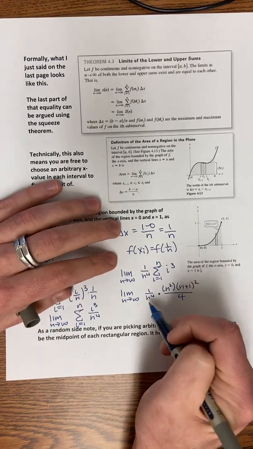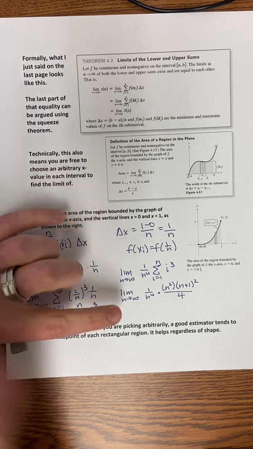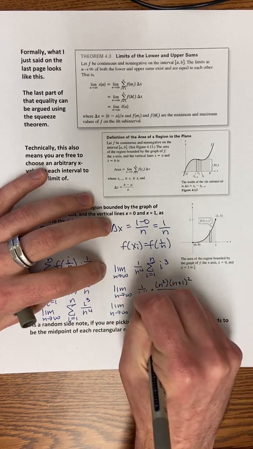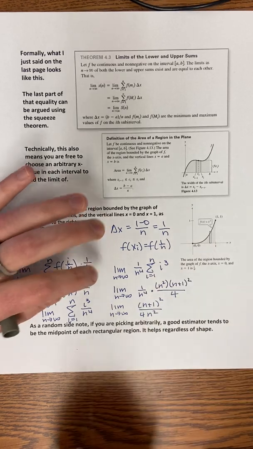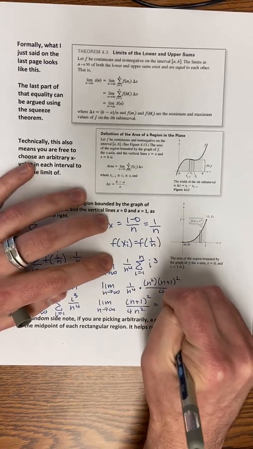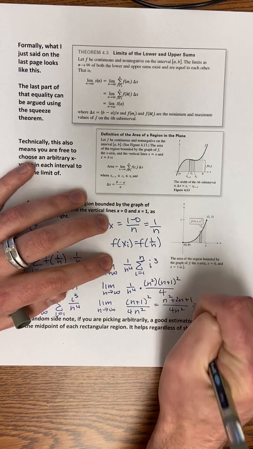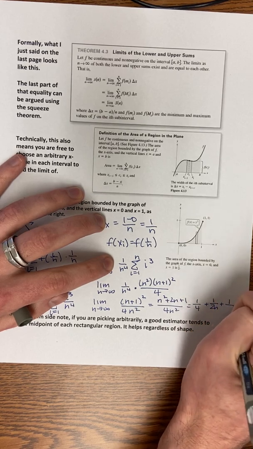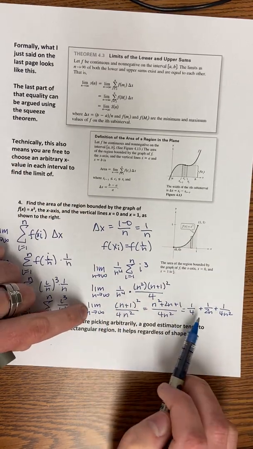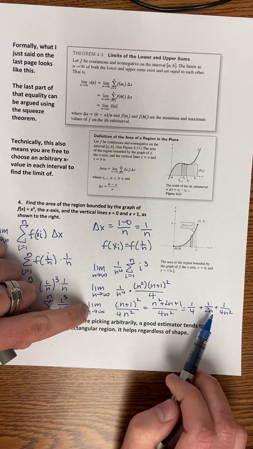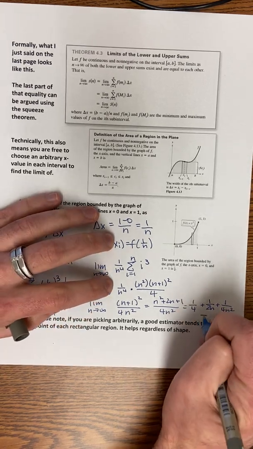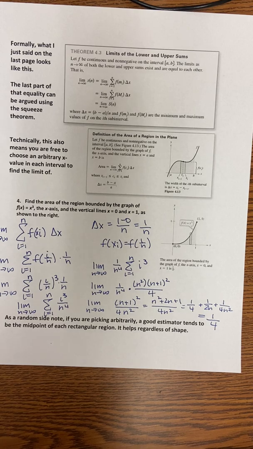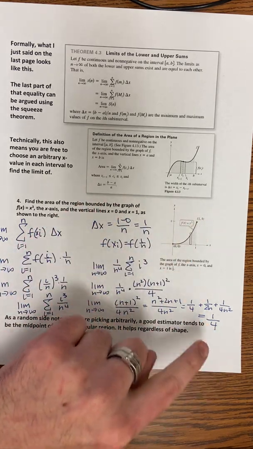And what happens when I cancel these out? n squared divided by n to the fourth here will reduce. So this is the limit as n goes to infinity of n plus 1 squared over 4n squared, which is n squared plus 2n plus 1 over 4n squared. And if I separate each of those, that's 1/4 plus 1 over 2n plus 1 over 4n squared. But I'm taking the limit as n goes to infinity, and as n goes to infinity, these two things will go to 0, so the whole area is 1/4. So what that tells me is that the area under the curve x cubed between 0 and 1 actually measures exactly 1/4.